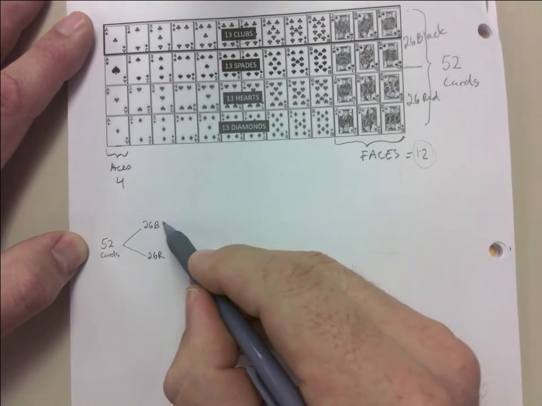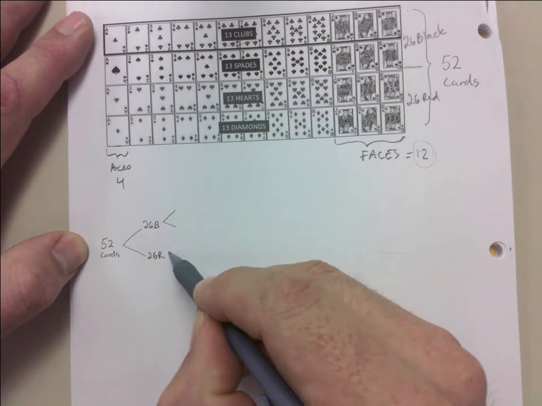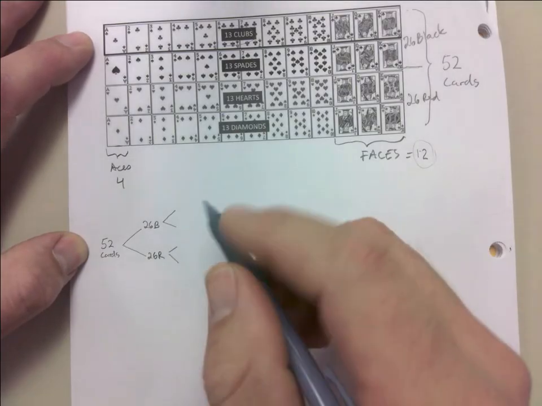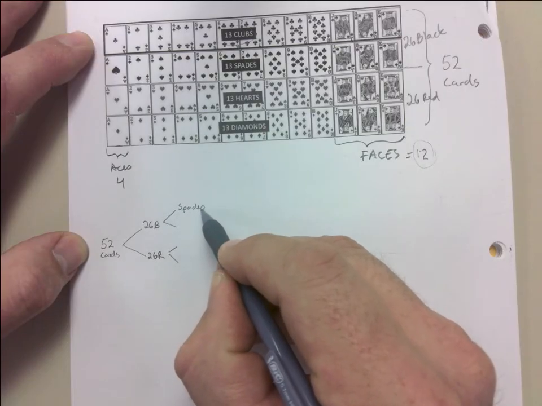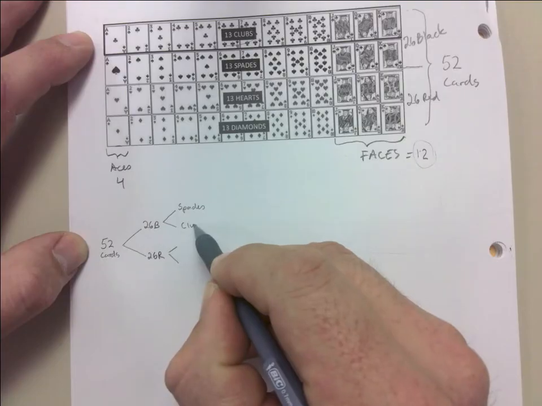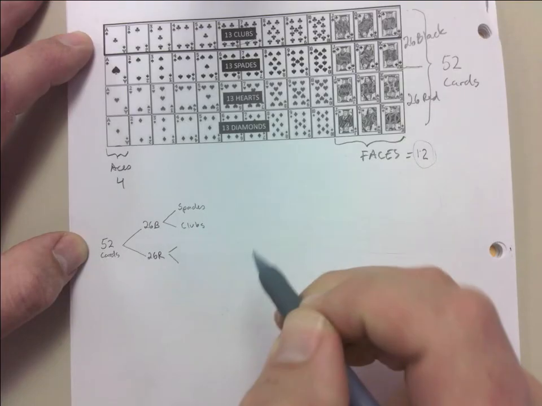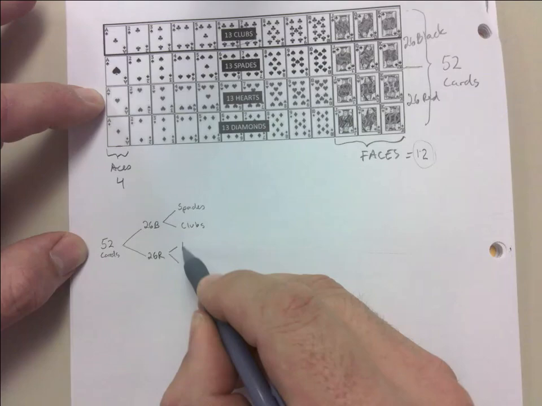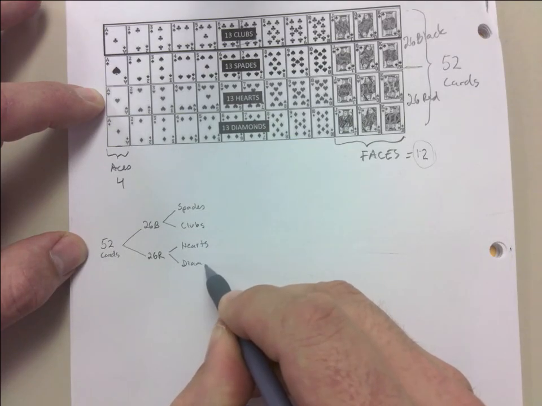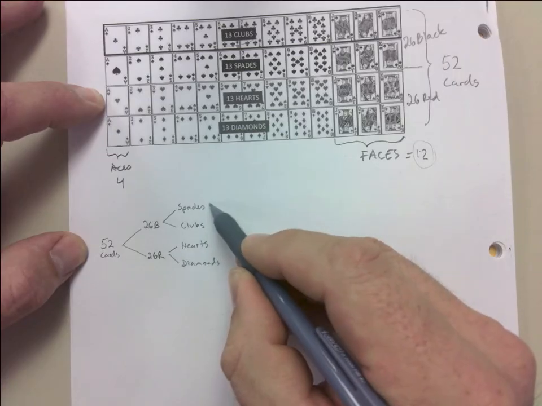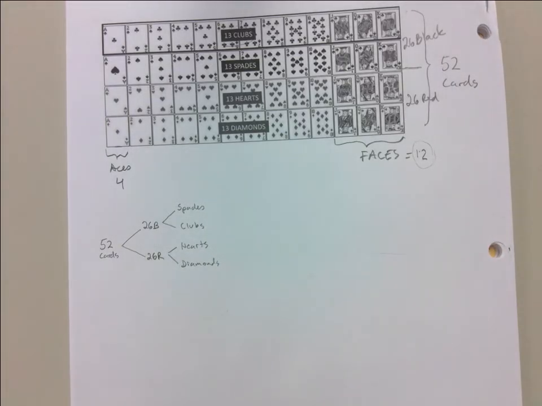Okay, and then you have a split. You've got your spades and clubs, and you've got your hearts and diamonds. Each one of them has 13. Okay?